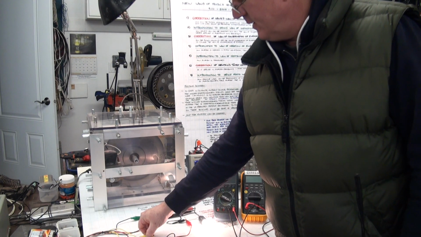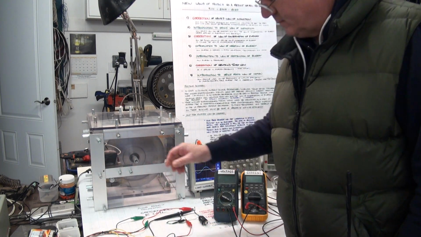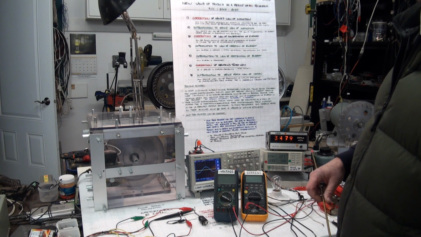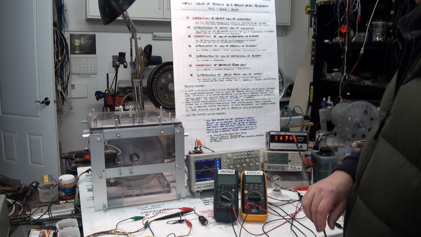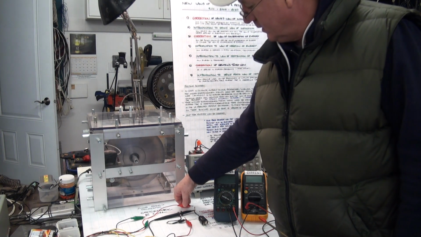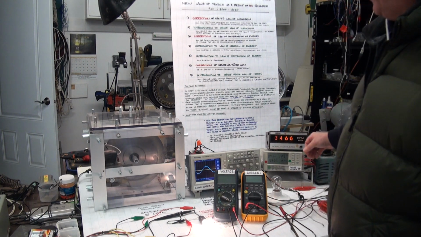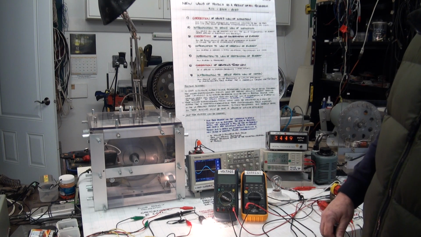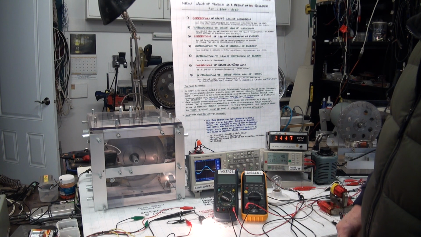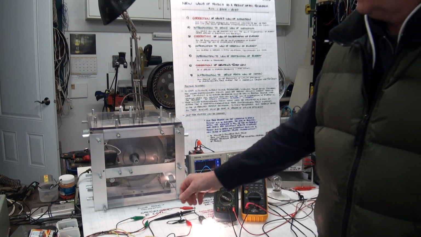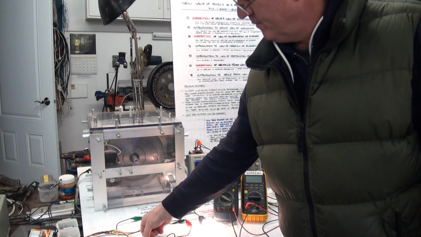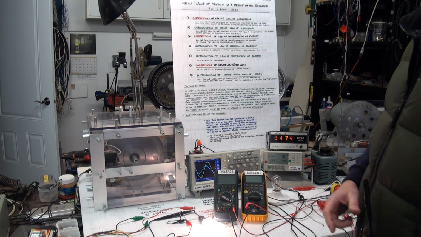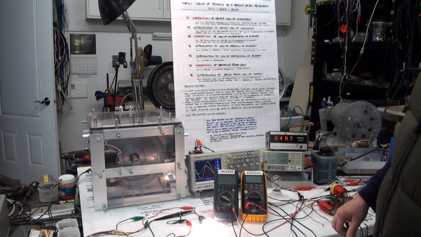So once again, rotational equilibrium. Negative work being performed by electromagnetic field energy that's created, and positive work being performed by electromagnetic field energy.